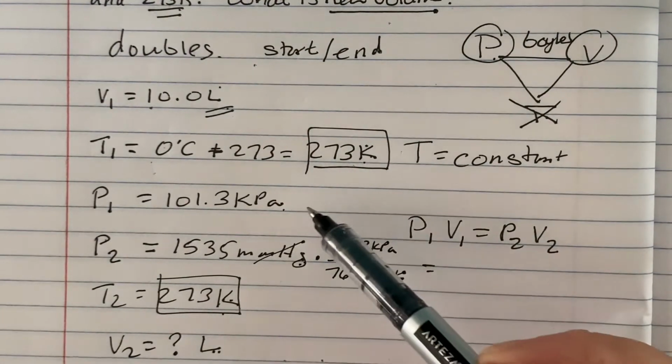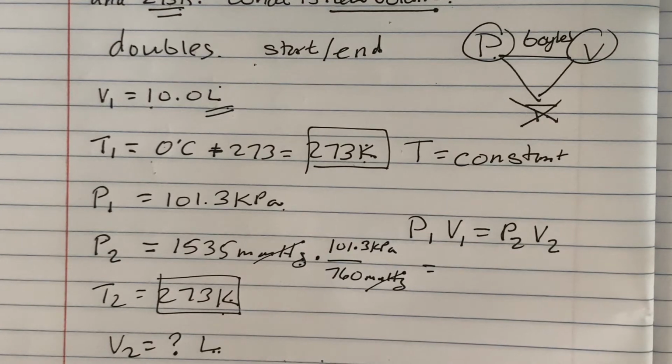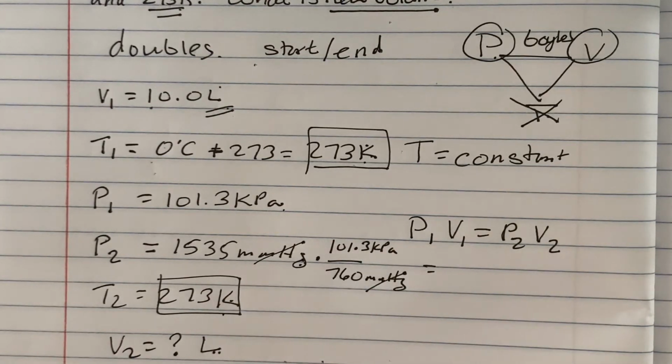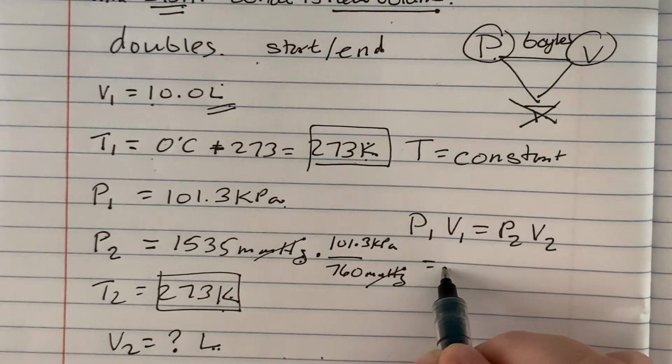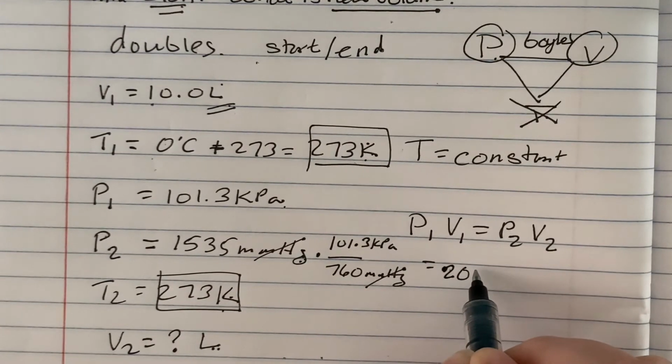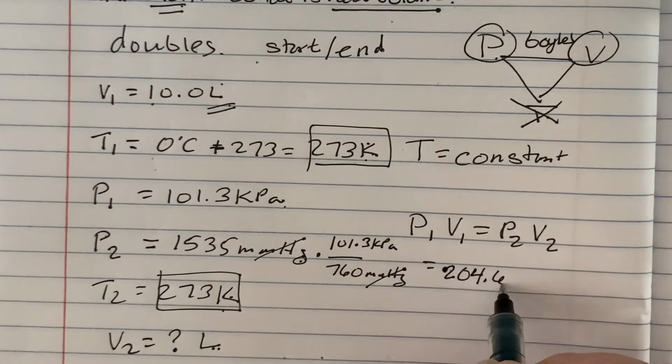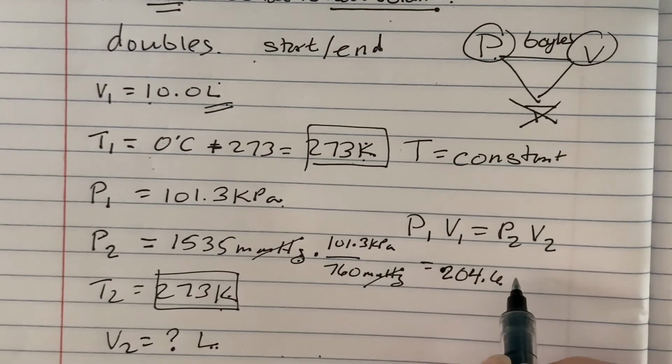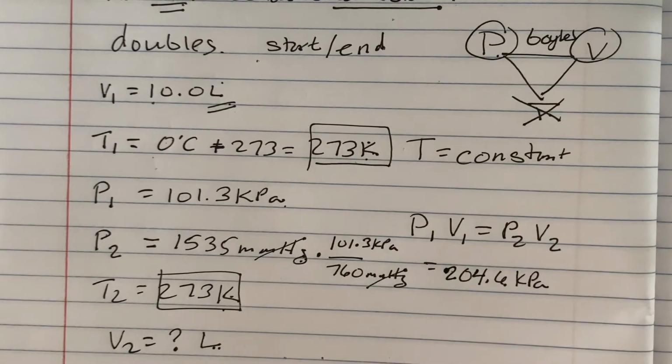Now, if you would have noticed that pressure 1 is an exact conversion, then yes, you could have converted everything to millimeters of mercury, and you would have saved yourself some time. But I'm going to show it the long way so you can see the process that you need for your notes and for your work if you're turning it in. 1535 times 101.3 divided by 760 is going to give me 204.6, 4 sig figs, kilopascals.